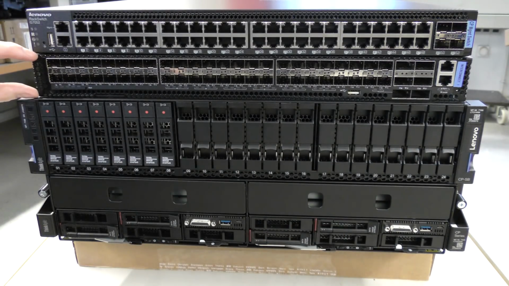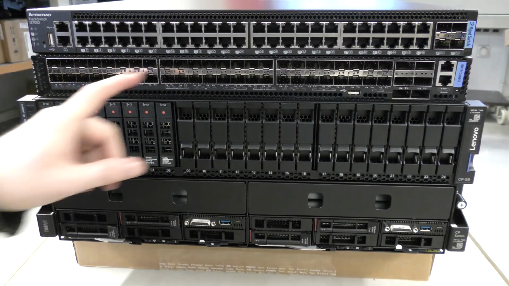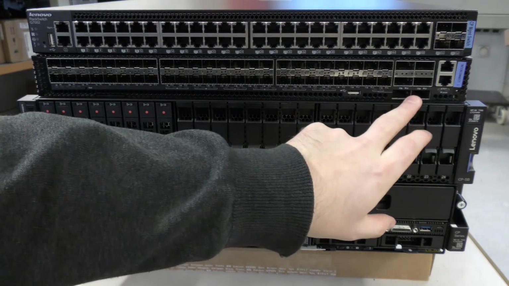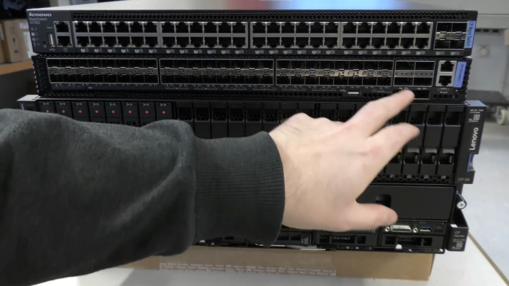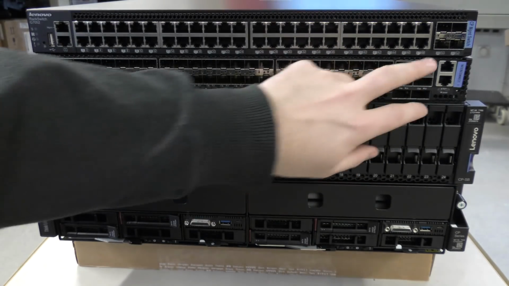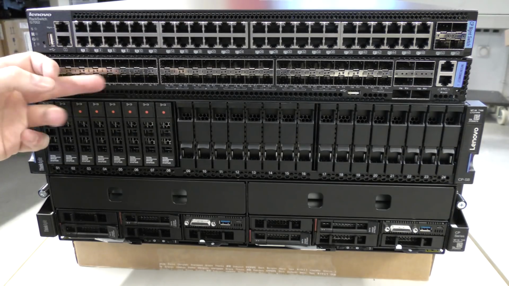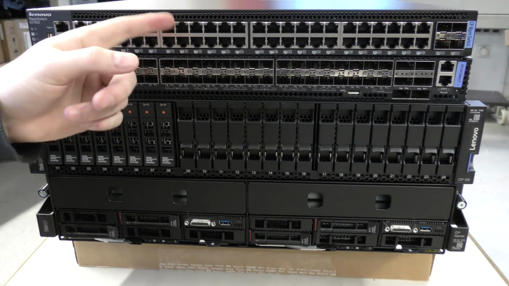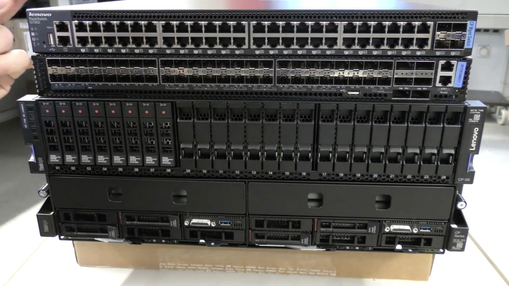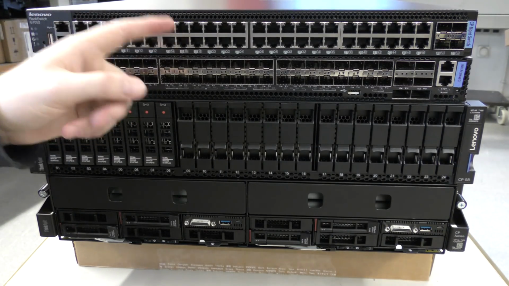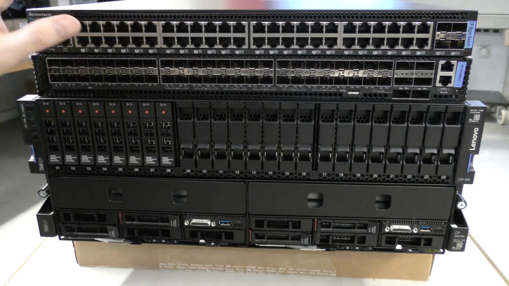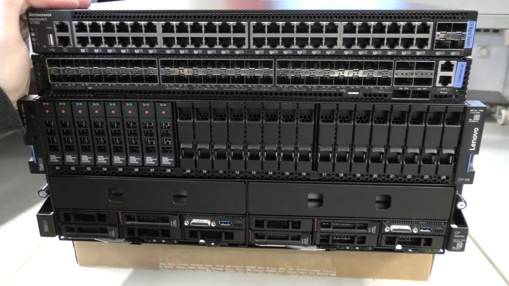Then we have an interconnect switch up here, 10 gigabit Ethernet and 40 gigabit interconnect if you need another. If you're going to run this in a production environment, you would probably need redundant switches. Management switch, probably not as necessary to have that redundant. But in really big environments, you would probably also have 2 management switches.